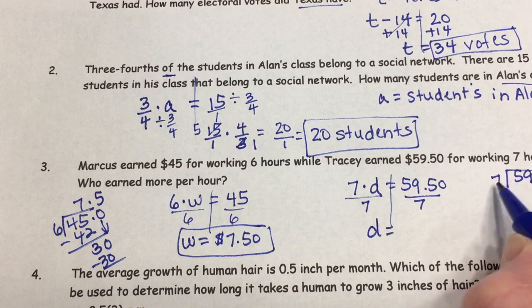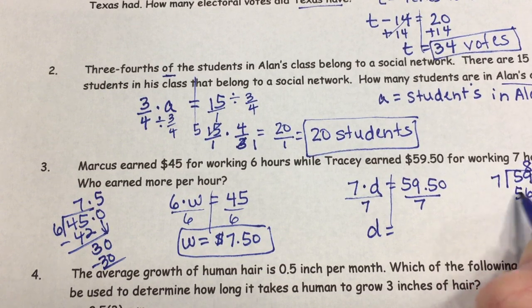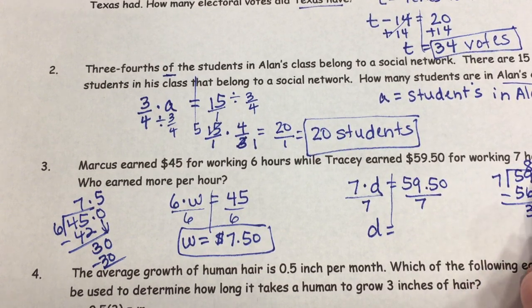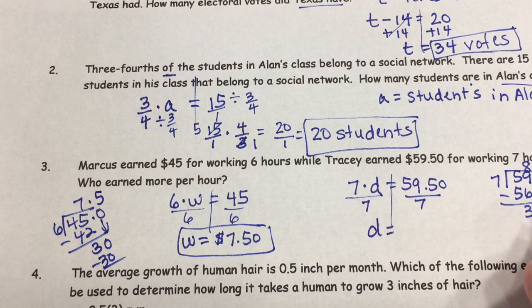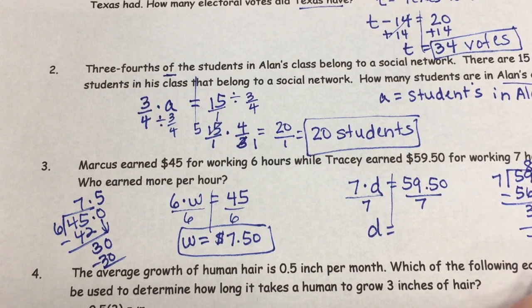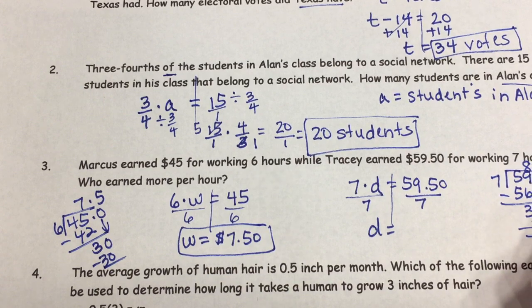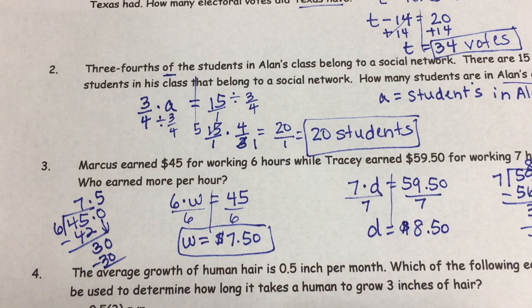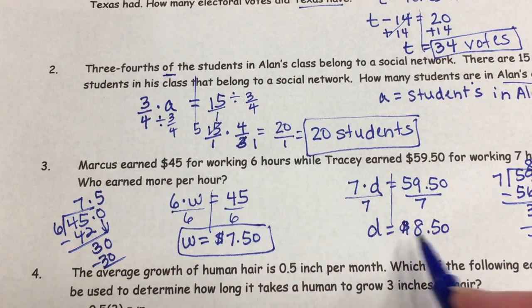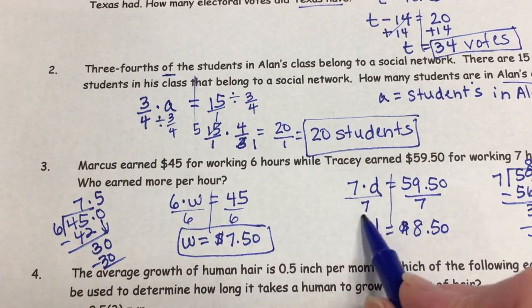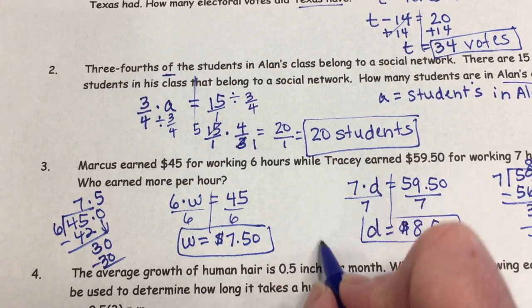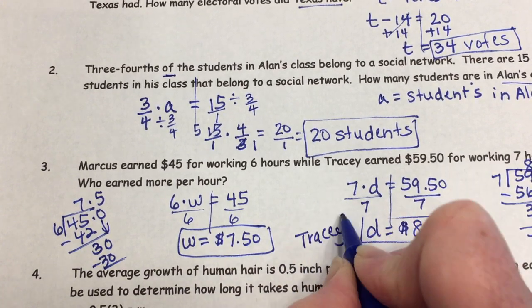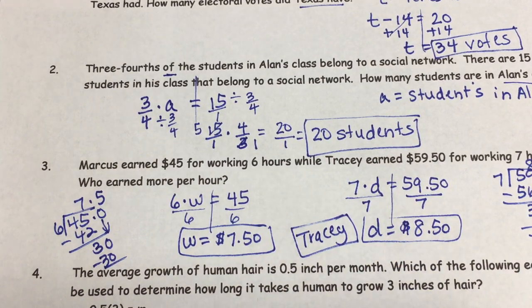How many times will 7 go into 59? It'll go 8 times, which would be 56. Subtract and get 3. Bring up your decimal. Bring down your 5. 7 will go into 35 5 times. And I have the 0 still. 7 will go into 0 times. So Tracy made $8.50 per hour. So the question is, who earned more per hour? And you could say $8.50 is more than $7.50, so Tracy earns more per hour. She earns $1 more per hour.